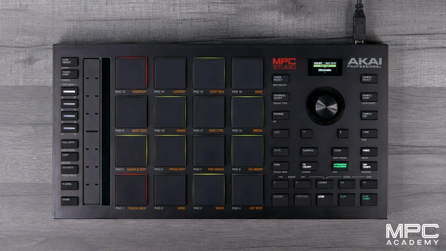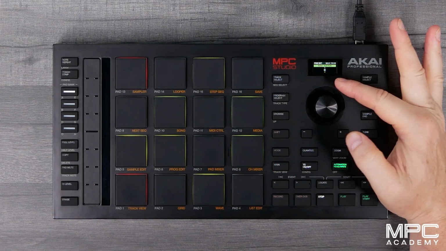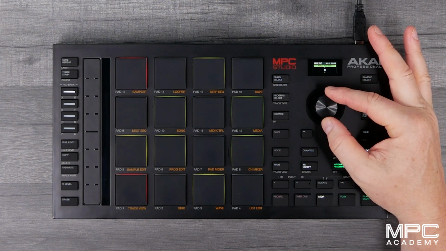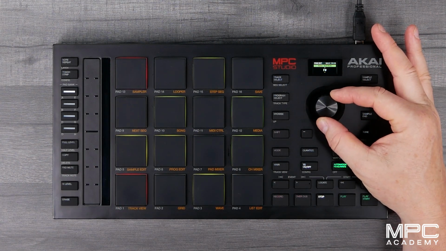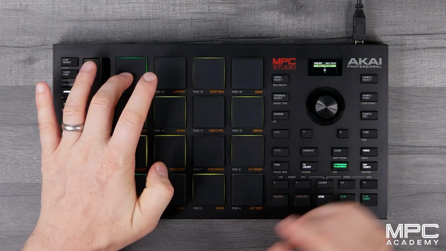Now, if we hold down Shift and 16 Levels again, we can access the key information. So we're in the key of C, but we can just use the data wheel to change that key. So now we're in the key of F, and our notes will respond in that key.